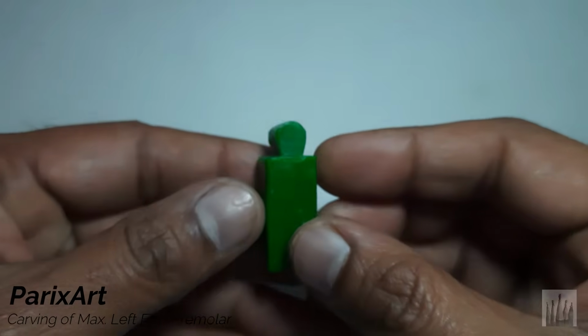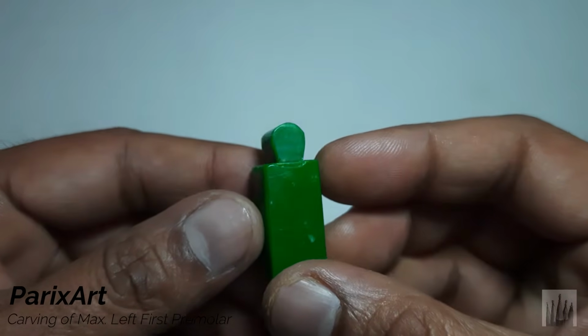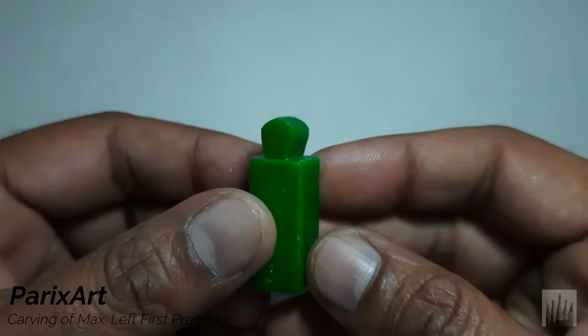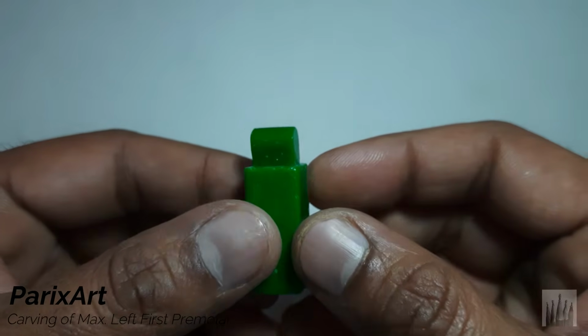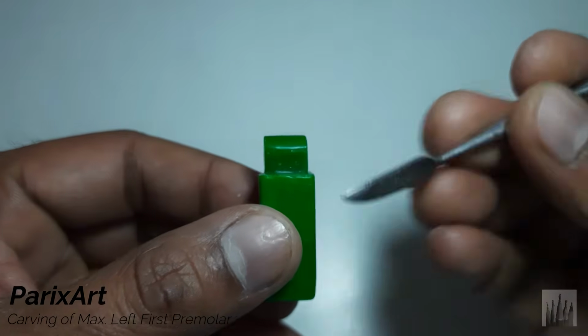Now let's clean up first. So we are done with the mesial and distal outline from the buccal aspect. On lingual, it will be altered a bit. We'll take it up later.